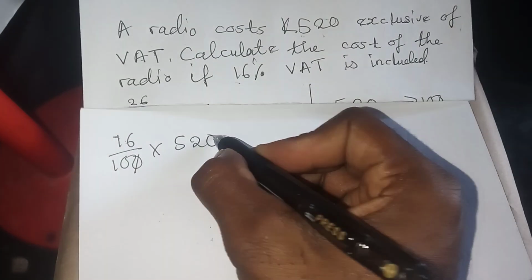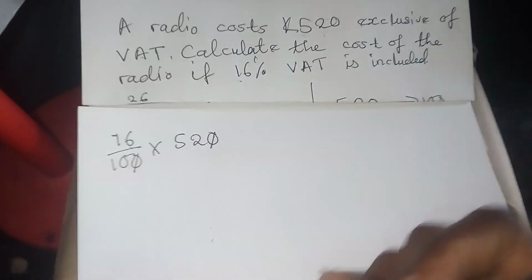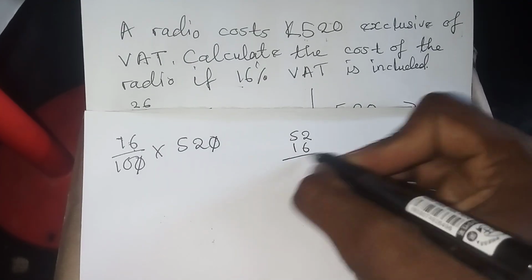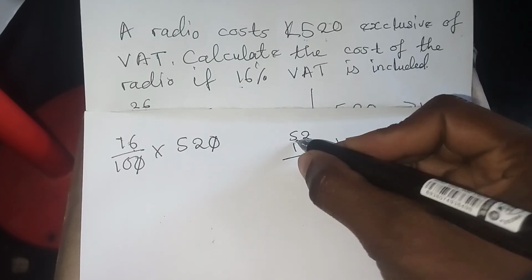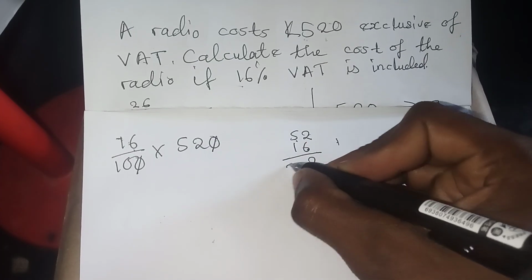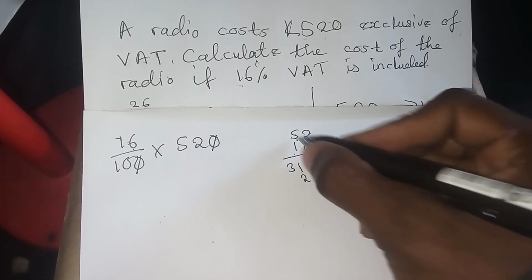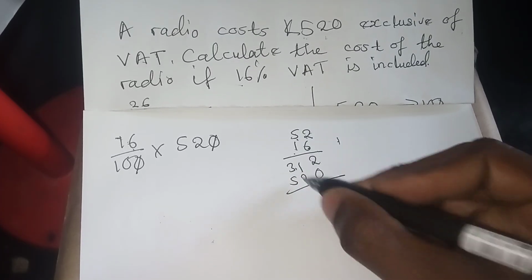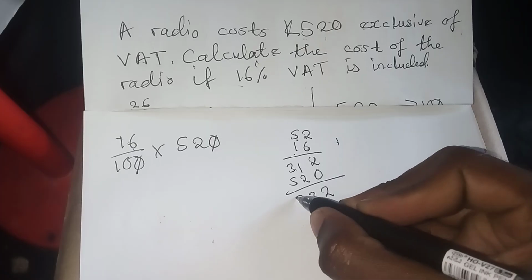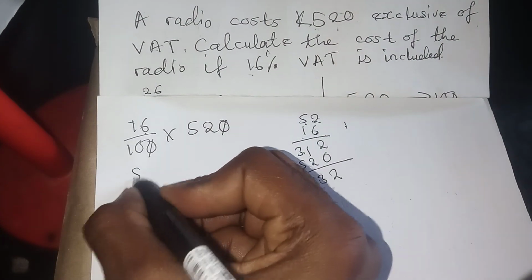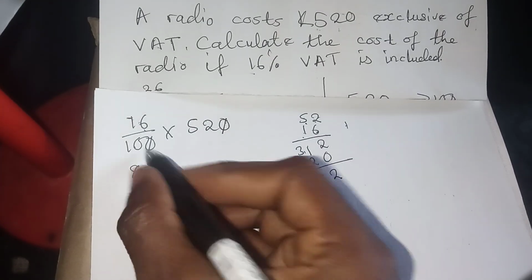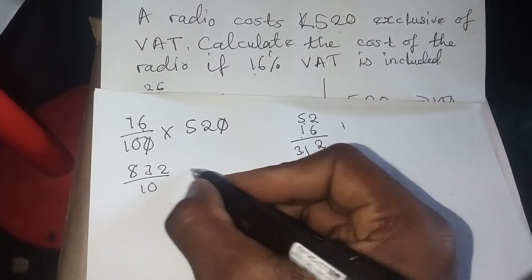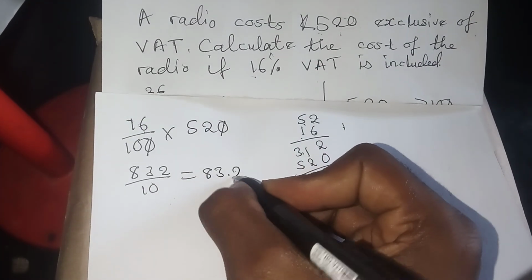512. So you can just do this and then multiply this by this. So 5 2 multiplied by 16, this is 12, carry 1, this is 30, plus 1, that's 31, then this is 2 5, and then when you add, you can put the 0 there, 2 3, and then this is an 8. So you have 832. Of course, we have a 10 there, over 10. And then when you divide these two numbers, you have an 83.2.